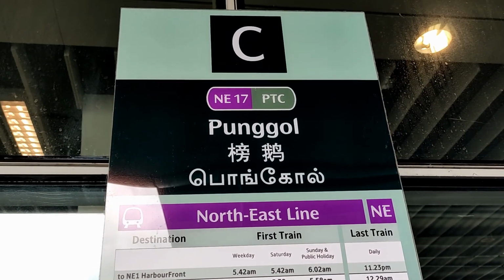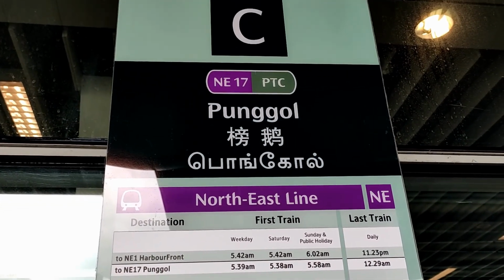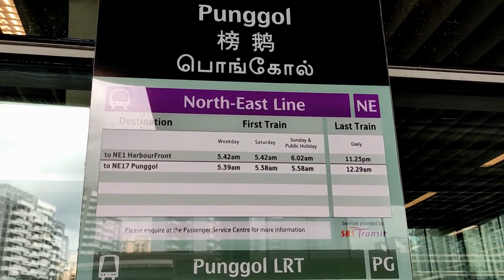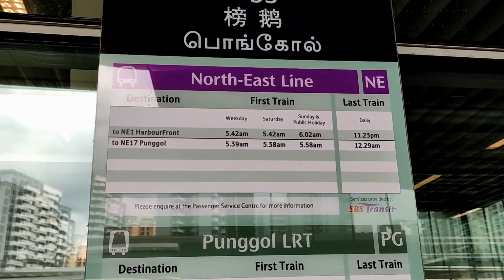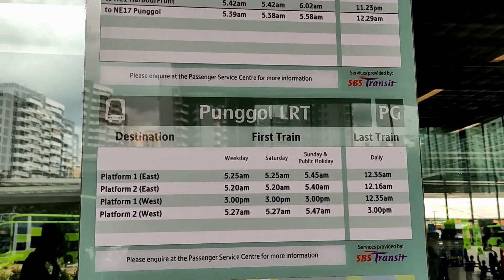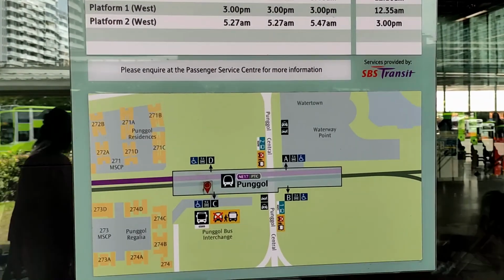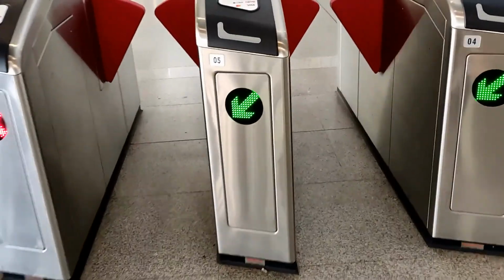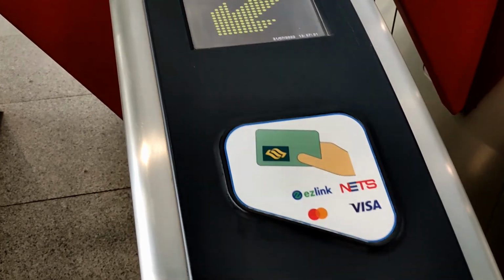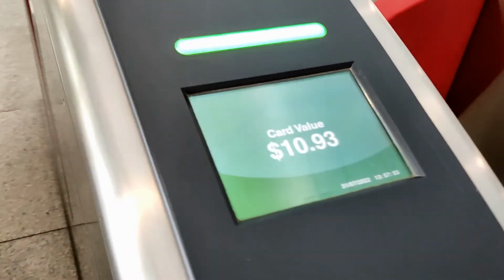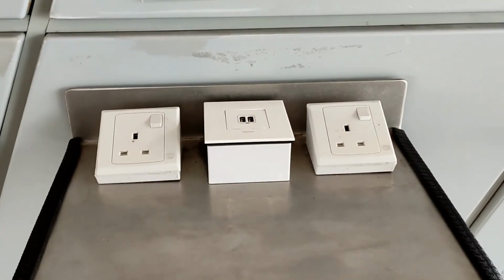Hi, right now we are in Punggol MRT, and here you can see the display which shows us that we are in Punggol MRT, and the full area of Punggol MRT, LRT is over here. So let's see how much our card balance is. It reads as $10.93 over here.